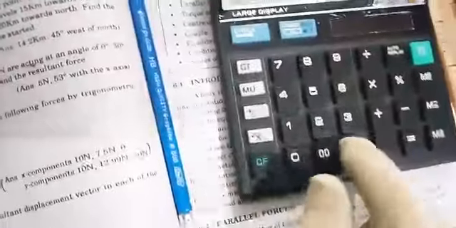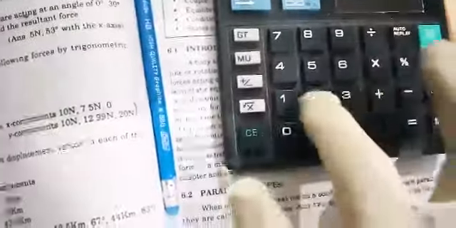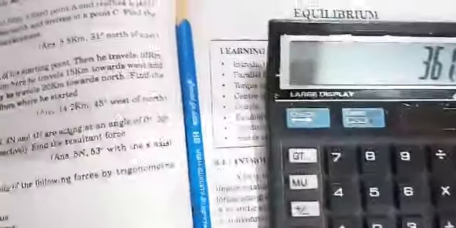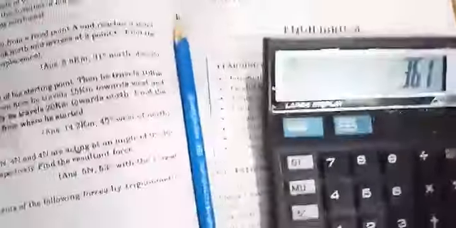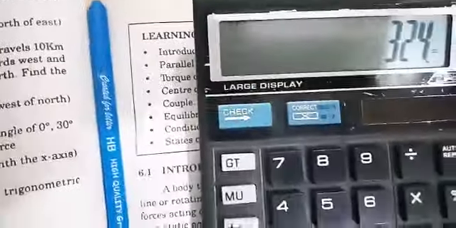We have to find the square of 7.5. It is 56.25. And when we take the square of 18, that is, multiply 18 by 18, it becomes 324.